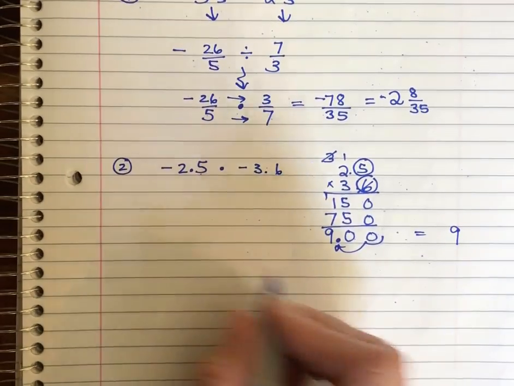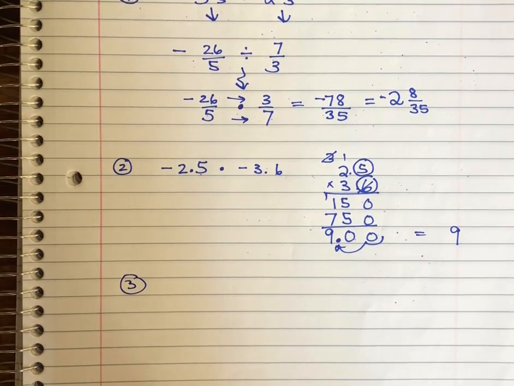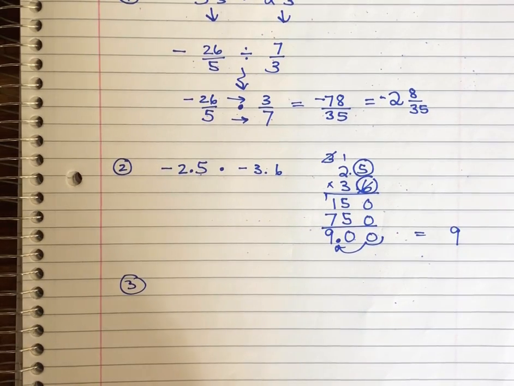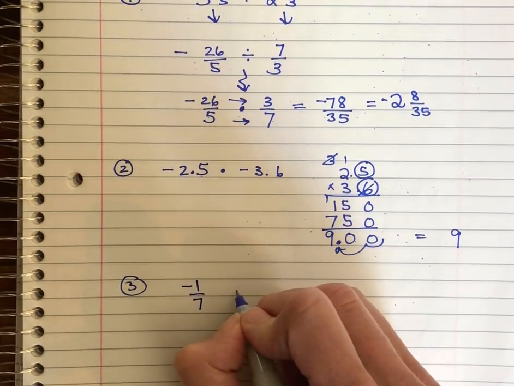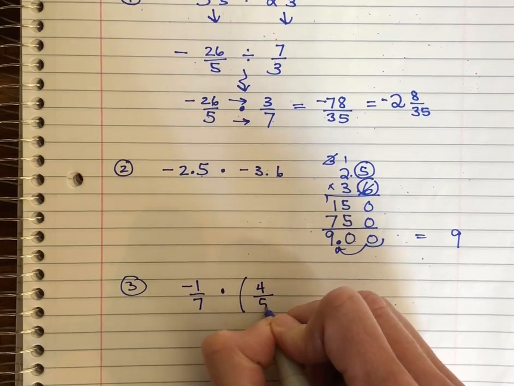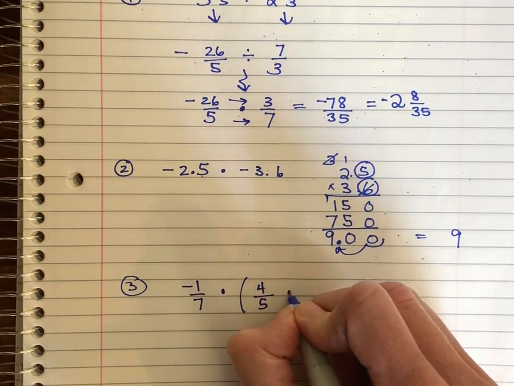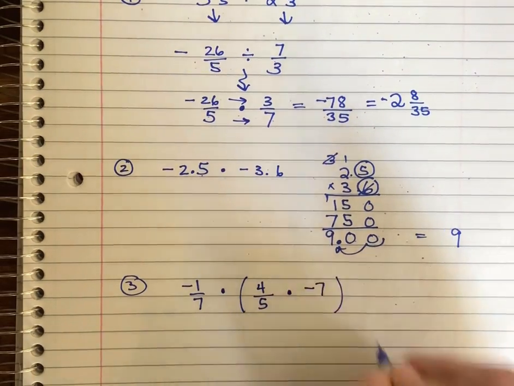Okay, let's try another one, number 3. If I am going too fast, you just make sure you pause the lesson, catch up, and then push play when you're ready. Number 3, -1/7 times 4/5 times -7.